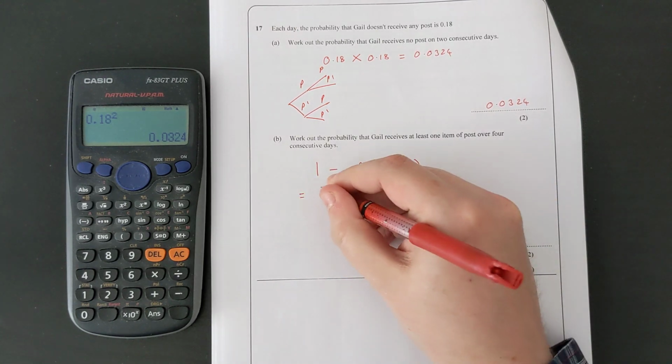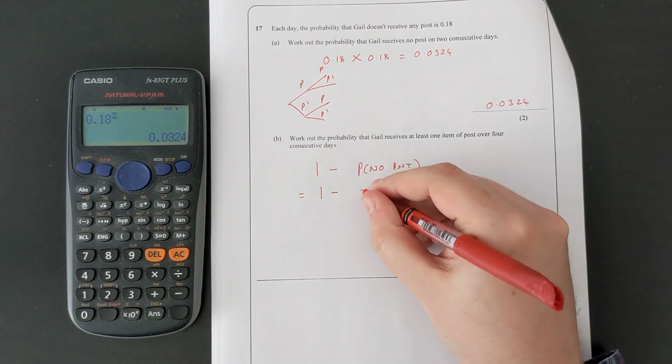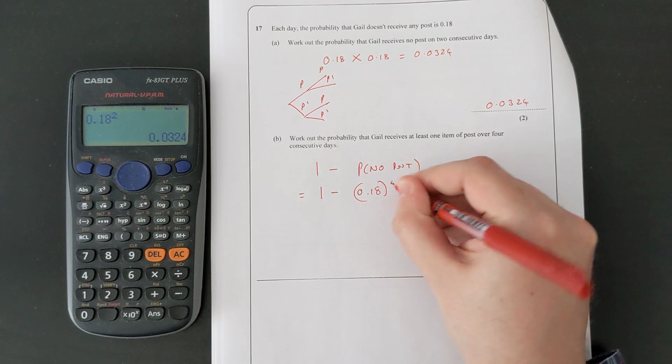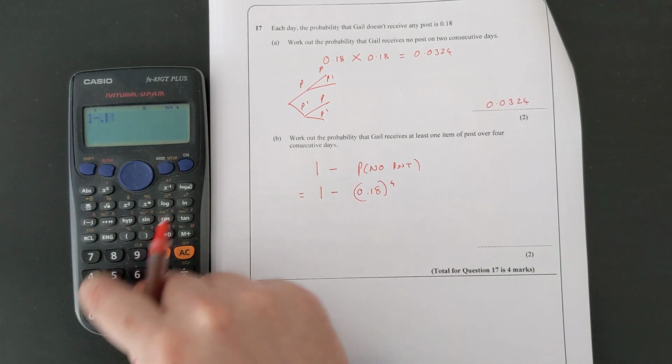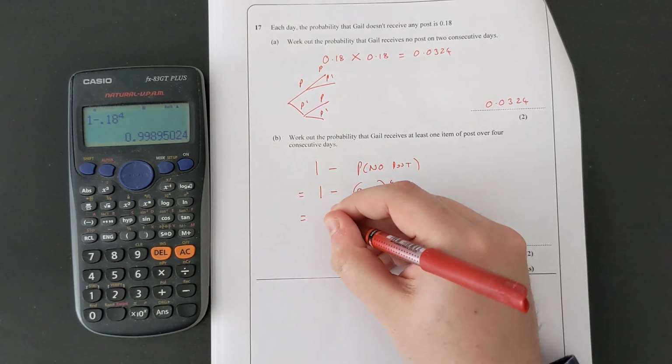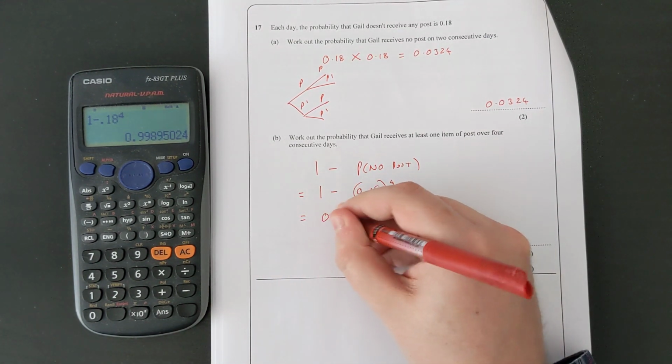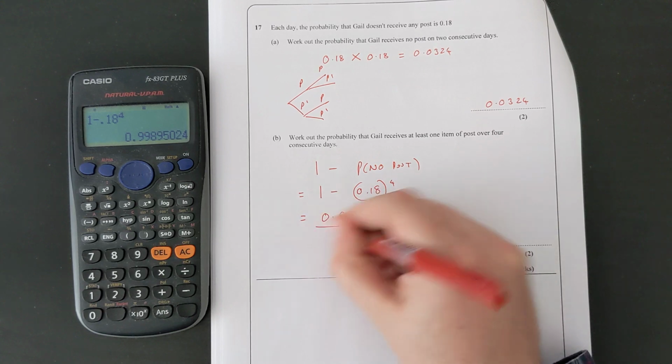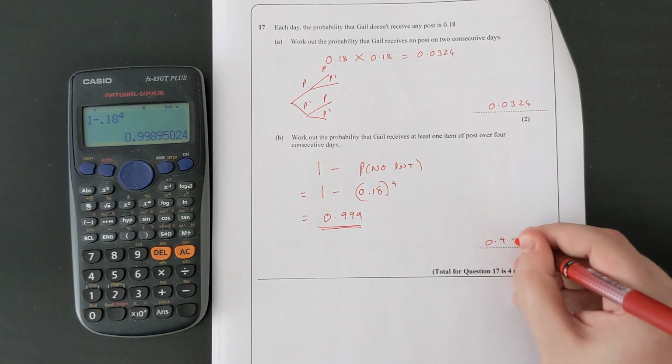And that's good because the probability of no post is easy. It's over 4 days, so it's 0.18 to the power 4. So I'm doing 1 subtract 0.18 to the power 4, which gives me, and I'll go to 3SF, although it's not specified in the question, 0.999 as my probability.